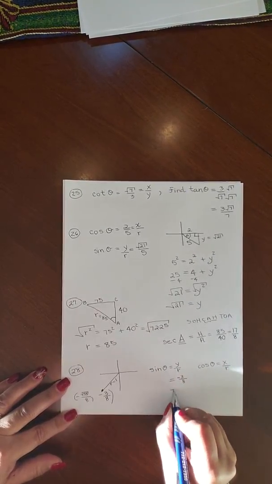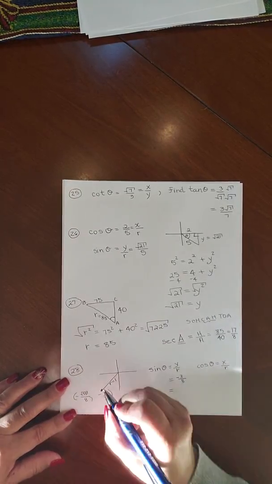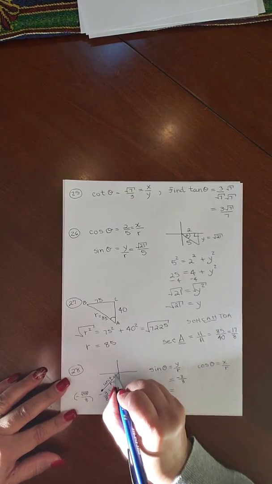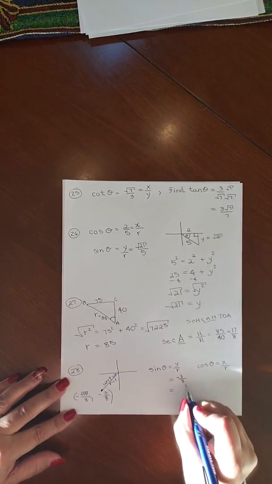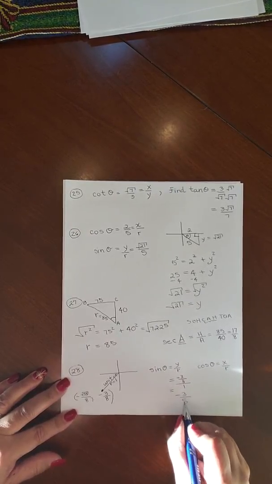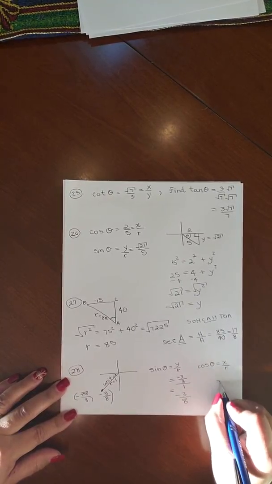So without drawing it or doing anything, just this definition and the fact that you understand that unit circle means radius of 1, so you actually have everything you need. So your final answer for sine, -3/8. Cosine, you have everything you need for that.